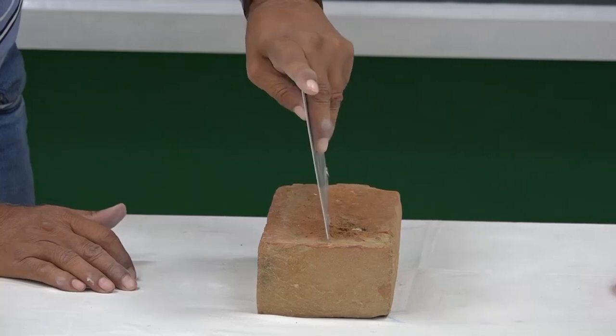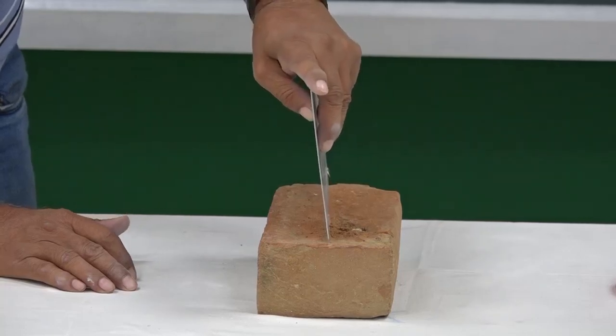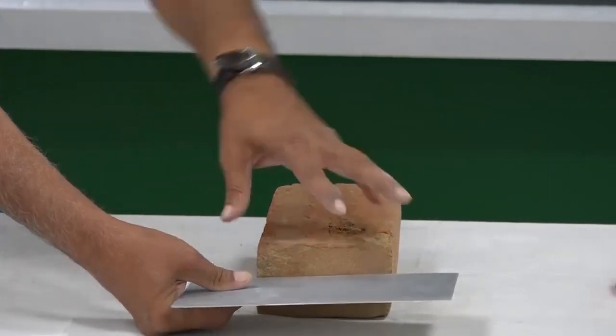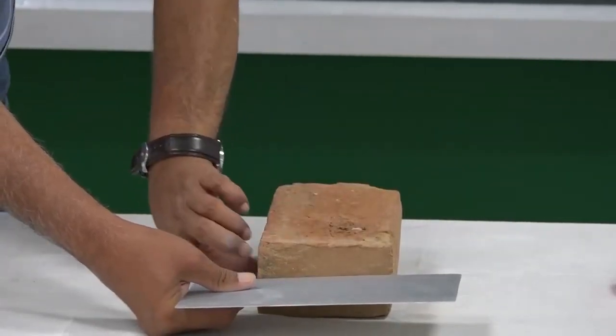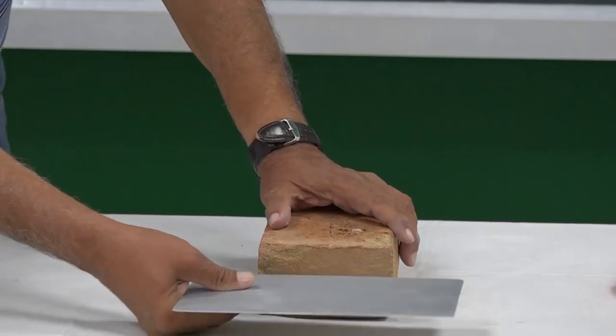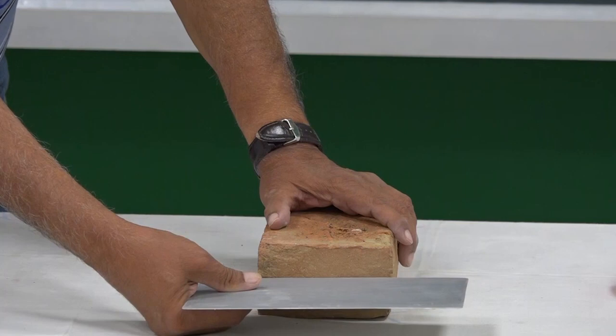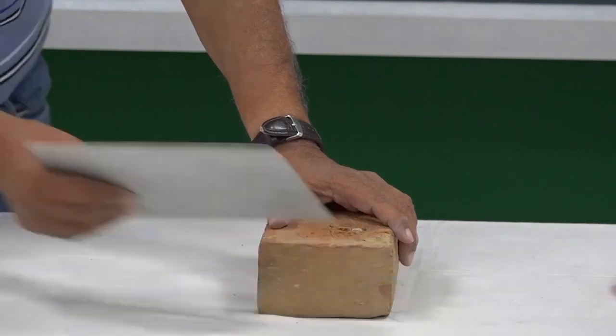This is a plane of reflection symmetry, or this is a plane of reflection symmetry. This upper part goes to the lower part, the lower part comes to the upper part. If it is right from the middle, these are planes of reflection symmetry.